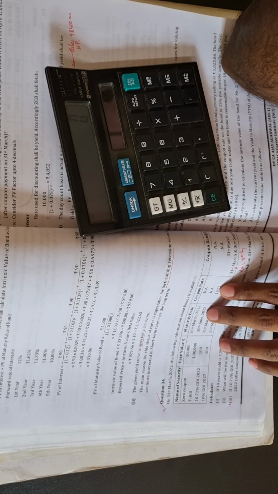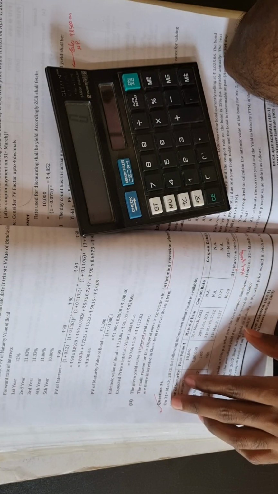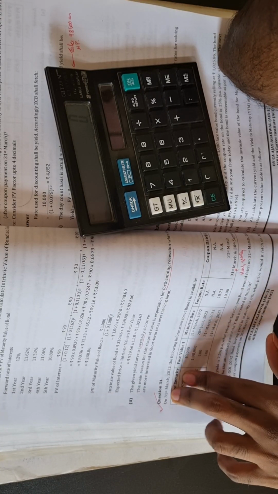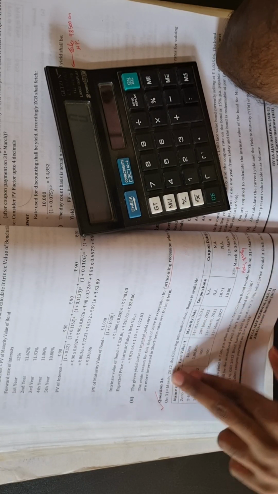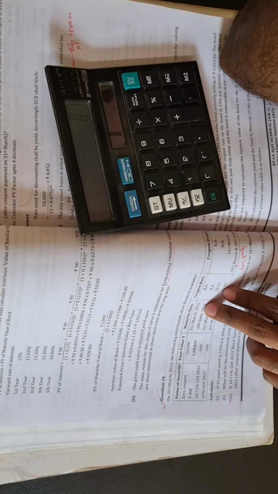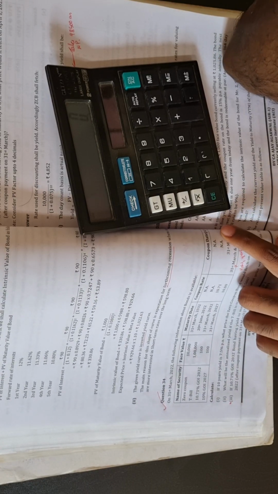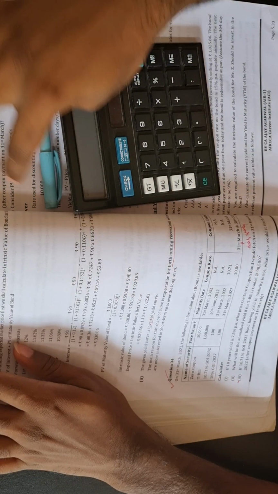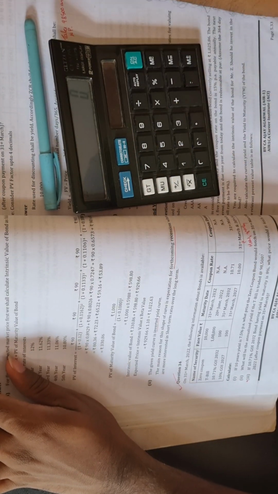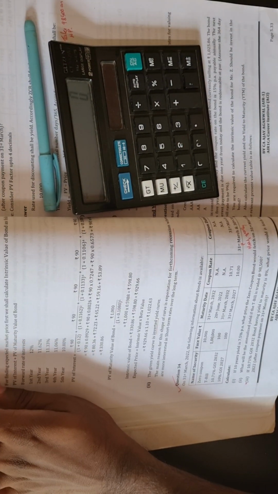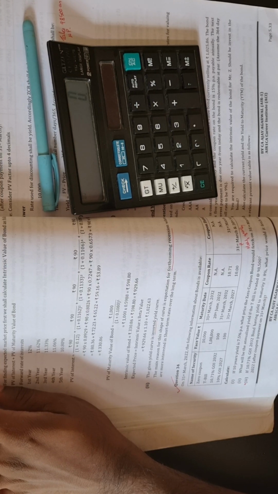June 2022 is its maturity date. We are seeing it as on 31st March, so it will mature in less than 3 months. We'll have to take it in days, so we also have to find the number of days.